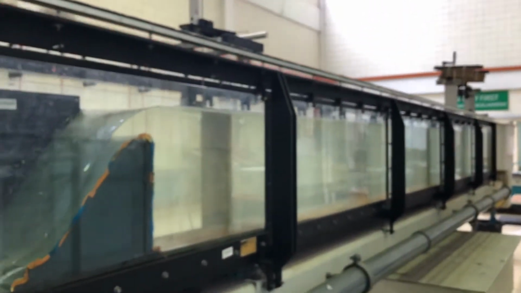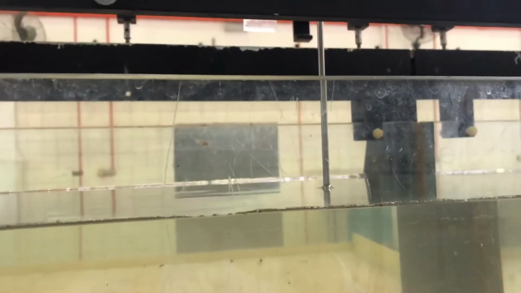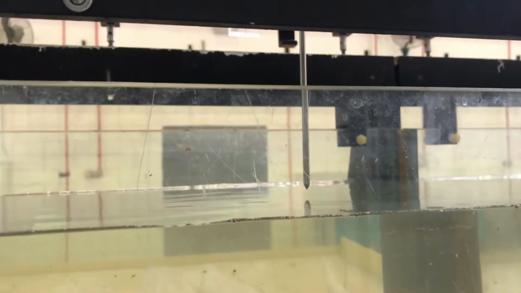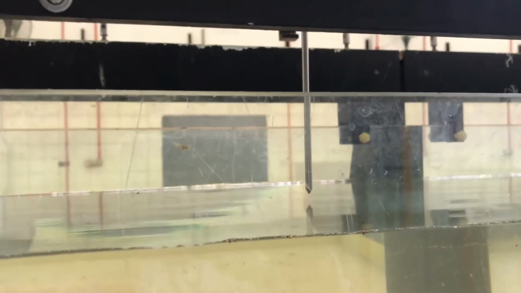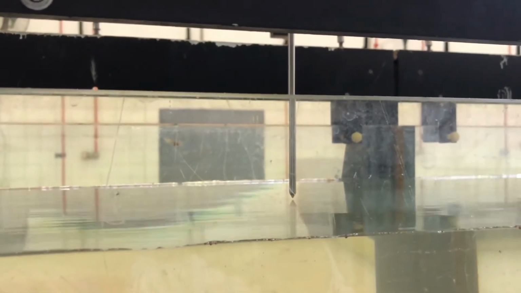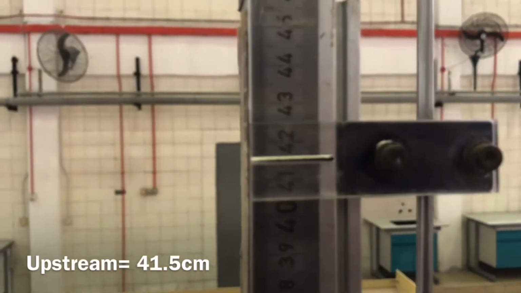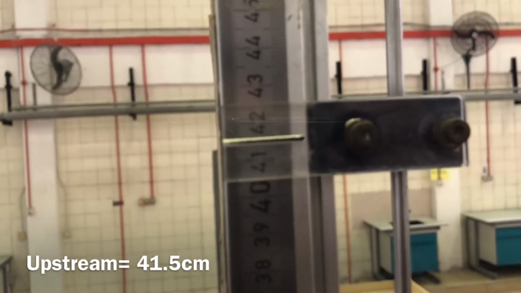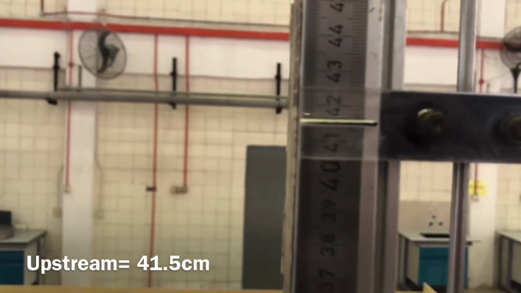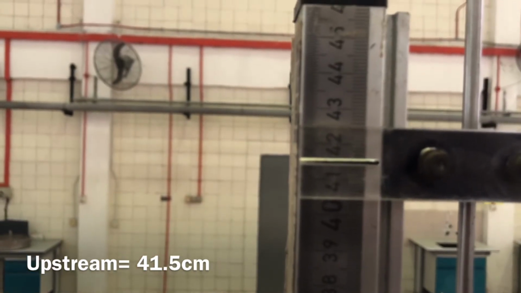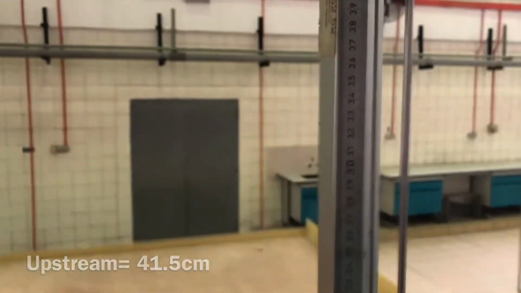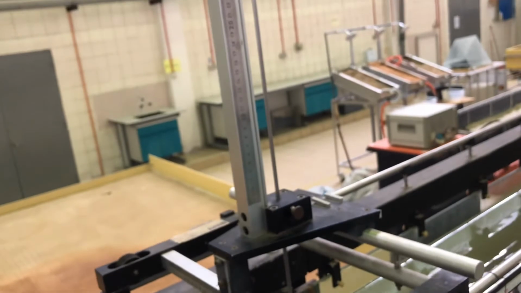Let's once again move towards finding the depth of the flow in the upstream. Now let's observe the reading. We find it is 41.5 mm. Let's move the scale towards the downstream.